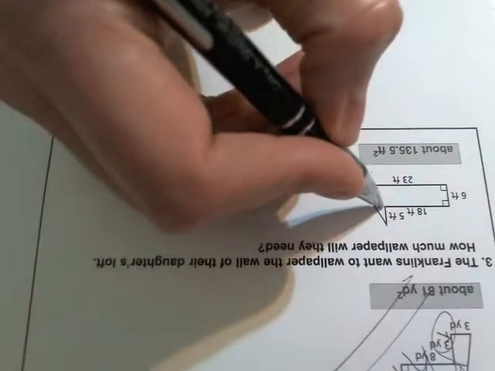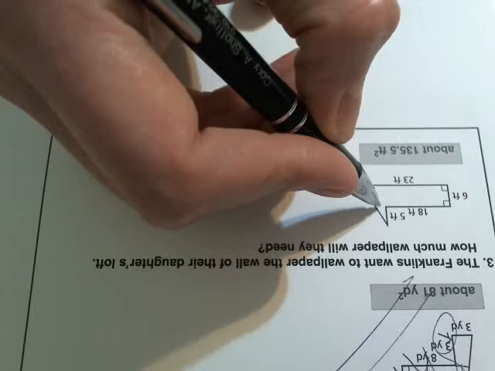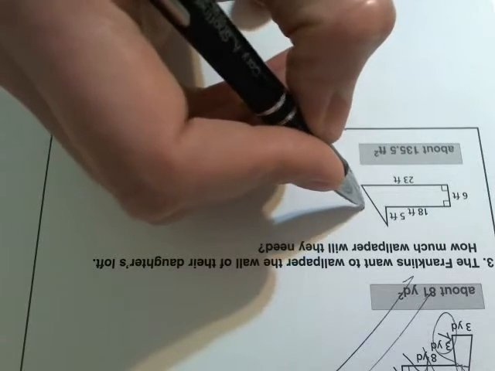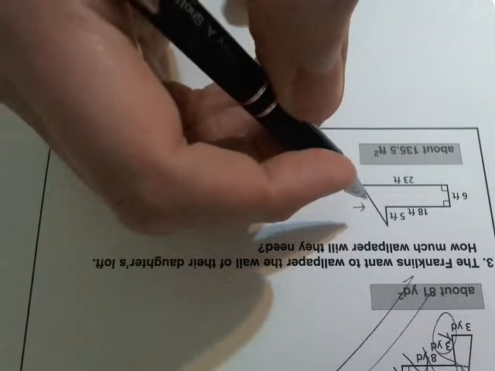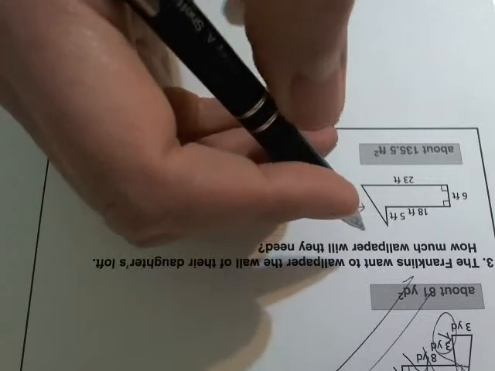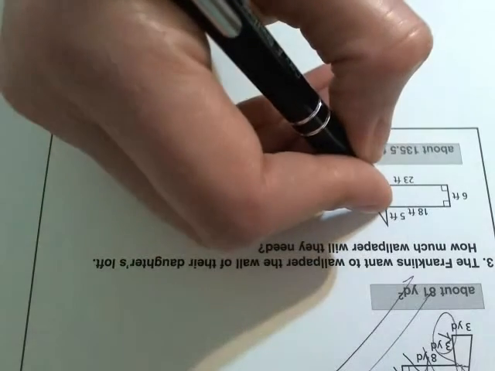It says the Franklins want to wallpaper the wall of their daughter's loft, and they want to know how much wallpaper the Franklins are going to need here. So there are a couple of different ways you can chop this shape up into things you already know. One option would be to draw a line across and finish the shape out this way, going left to right. That means you would end up with a trapezoid and a triangle, which does work, but the trapezoid is really the hardest one to work with. It's got the most complex formula. What would probably be better and easier is to drop a line straight down, because then I end up with a rectangle and a triangle, and that's much easier for us to work with. So that's exactly what we intend to do here.